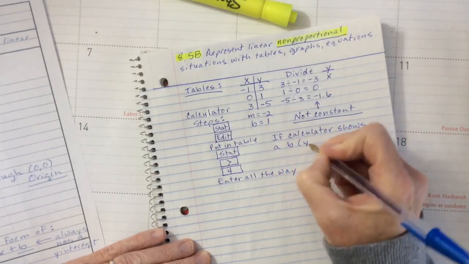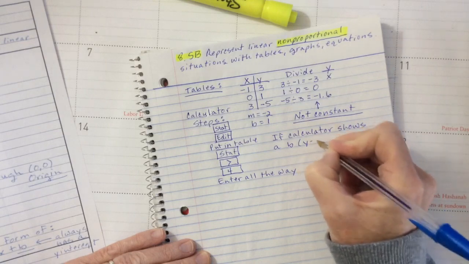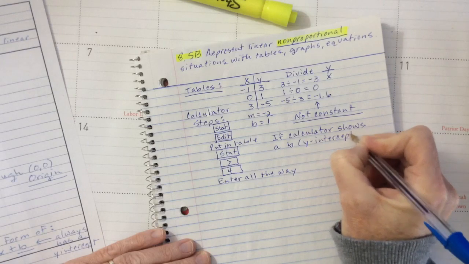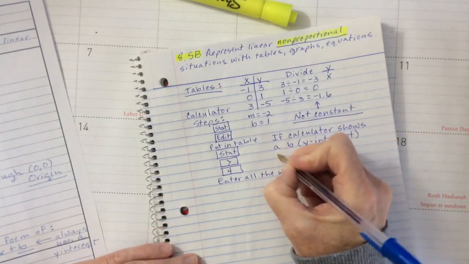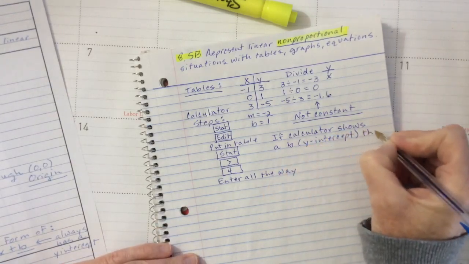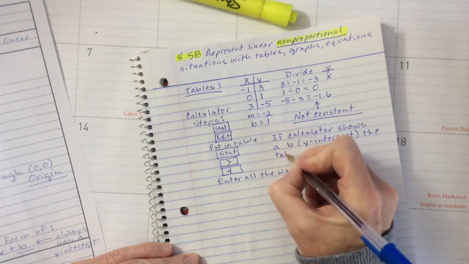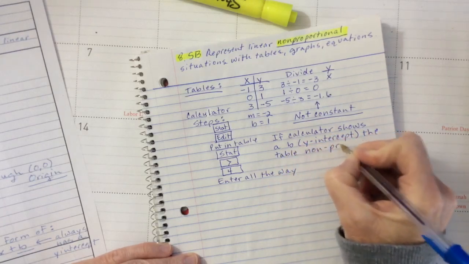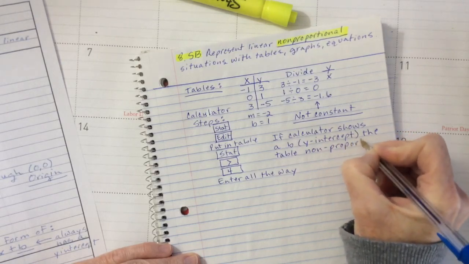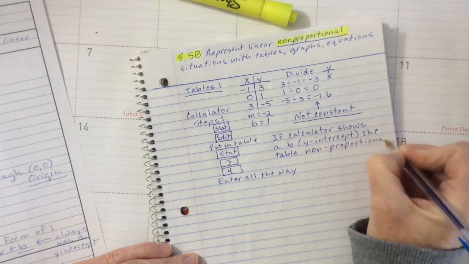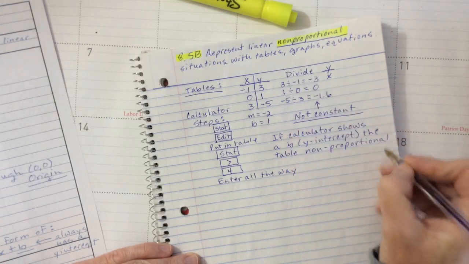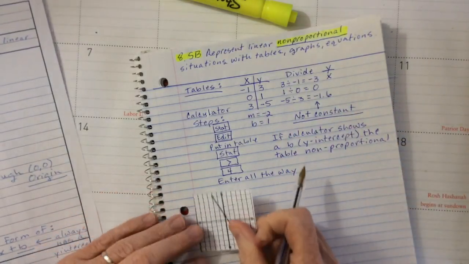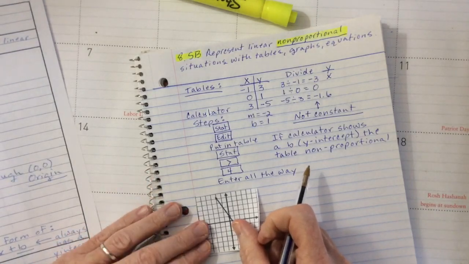So if the calculator shows a B, which is the y-intercept, the table is non-proportional. Or if you do it this way, if you divide. Okay?